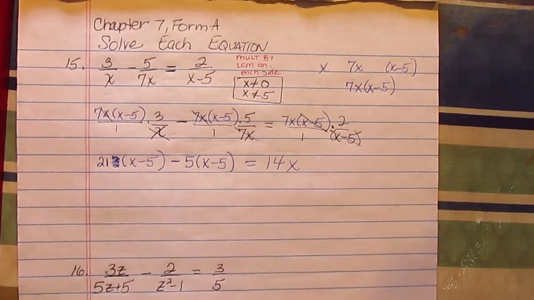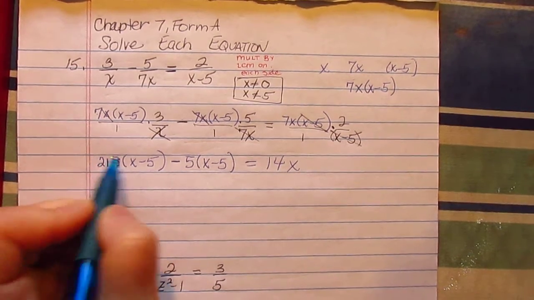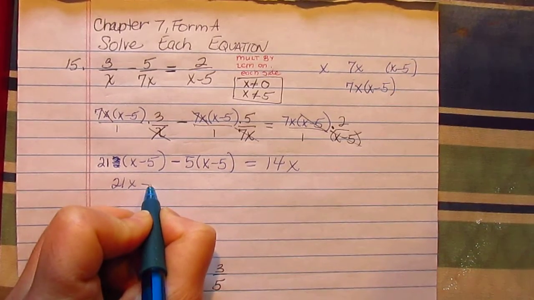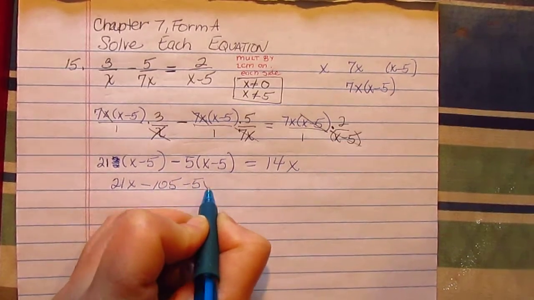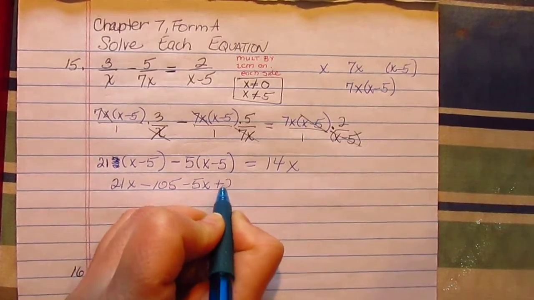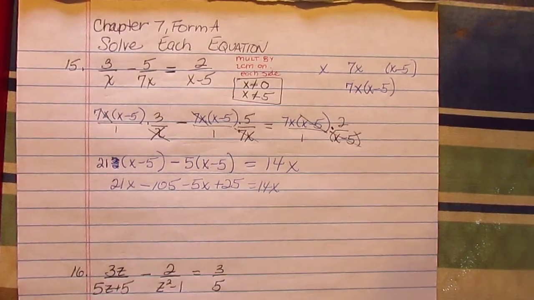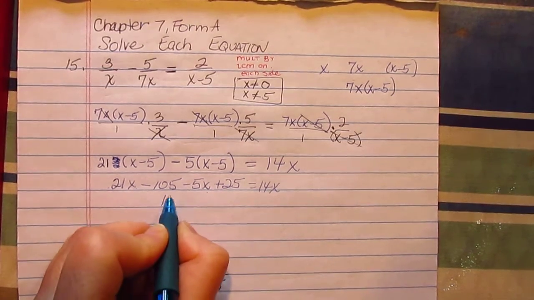Okay, I've got an equation, let's see what kind of terms it is. 21x minus 21 times 5 is 105. Minus 5x plus 25 equals 14x. Clean this up a little bit. 21x minus 5x is 16x.